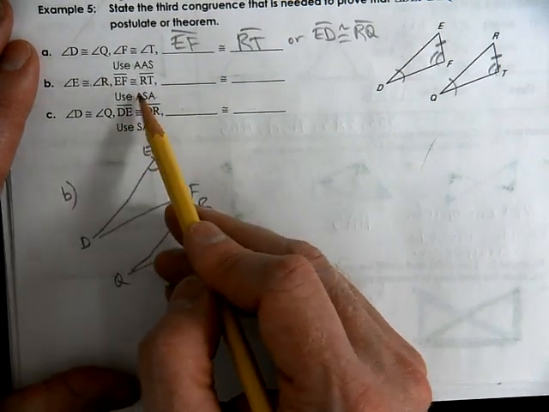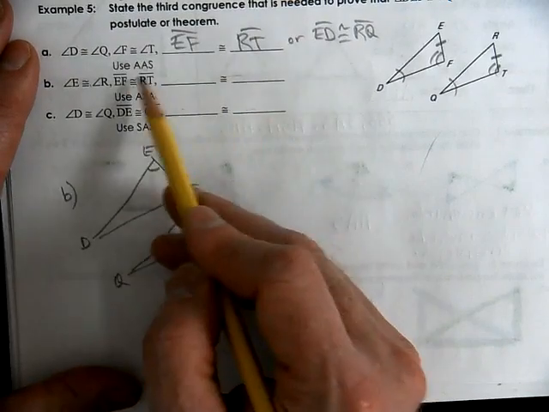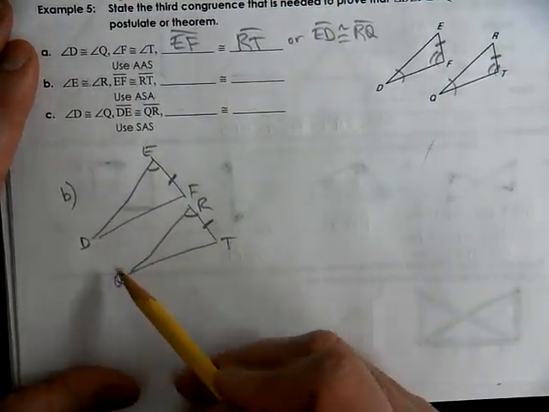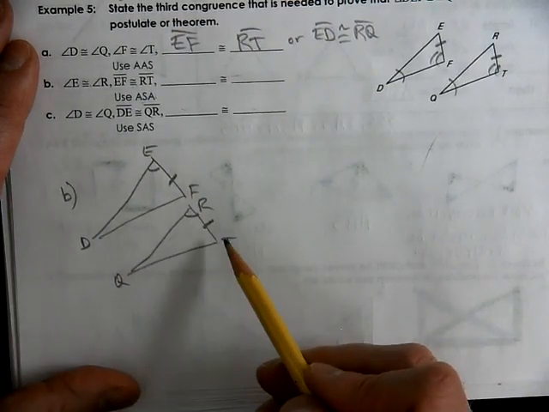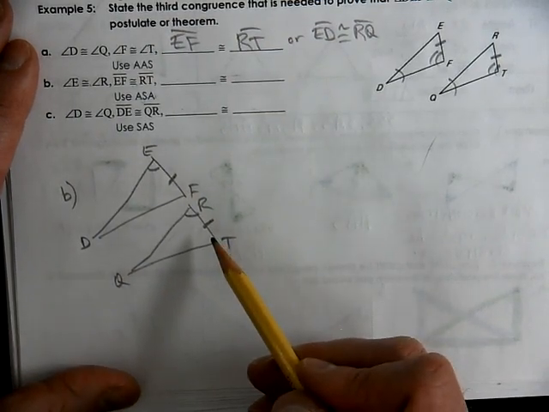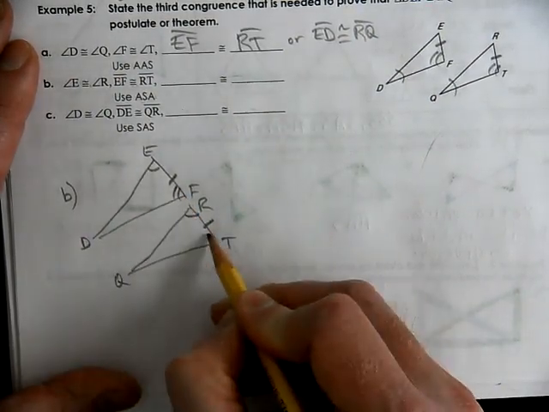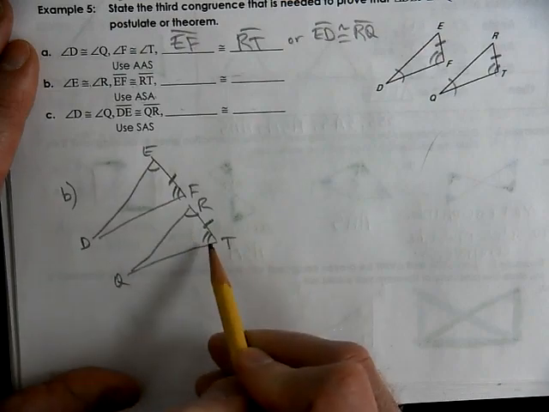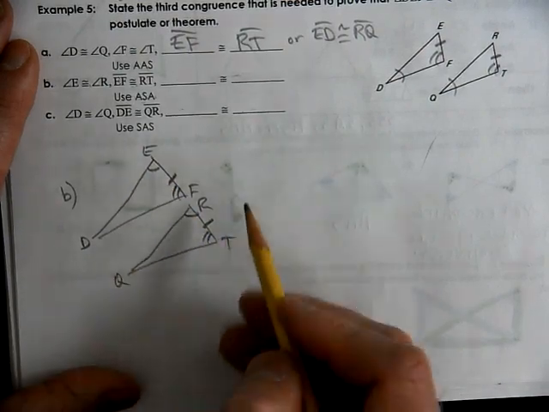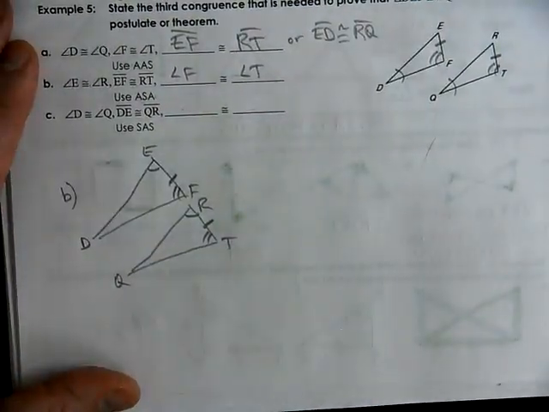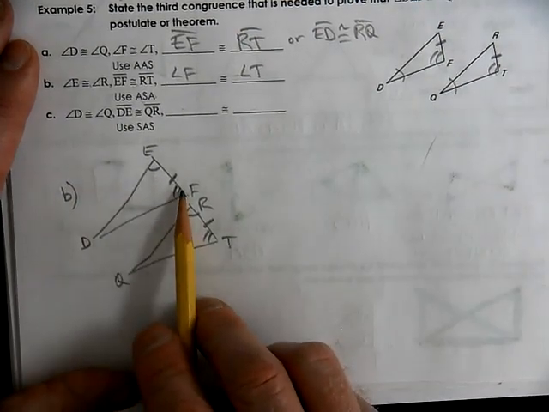I have a pair of angles, I have a pair of sides, so I'm looking for another pair of angles. What other angles am I going to talk about? I have these two as a choice, or I have those two as a choice. Does it matter? And yes, it does. To have the angles with the side in between, we have to know that angle F is congruent to angle T. That's my only choice, to get angle, side, angle.